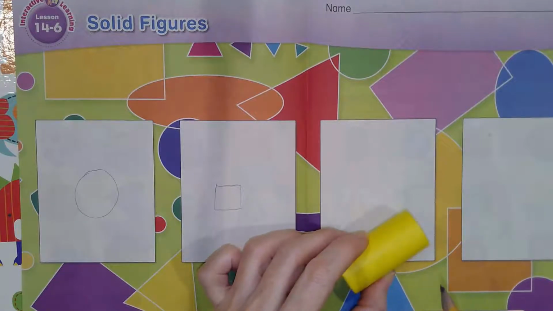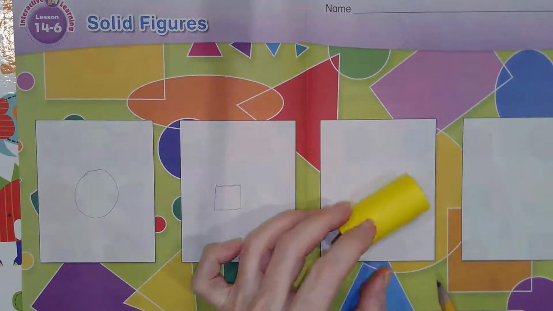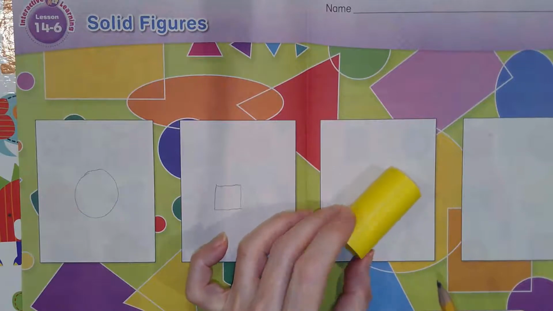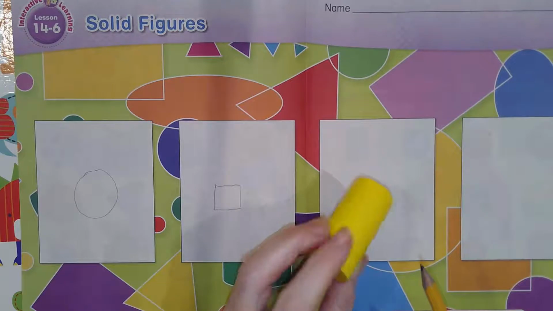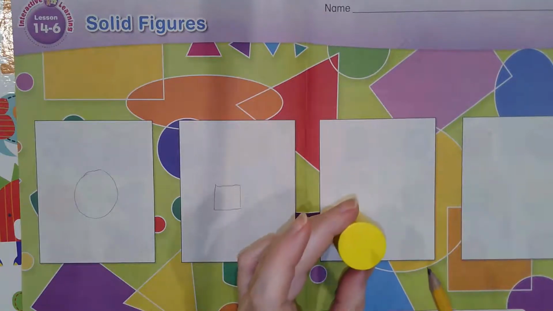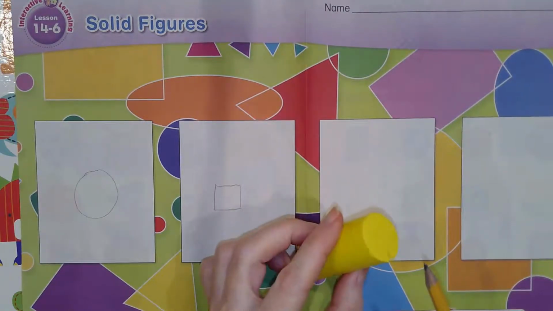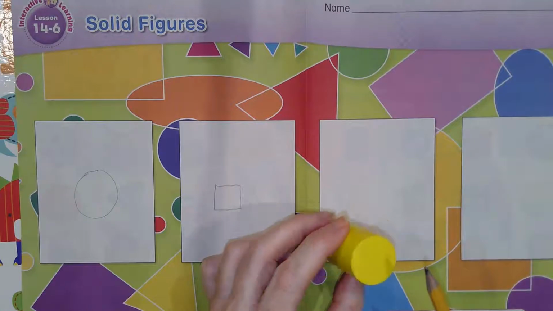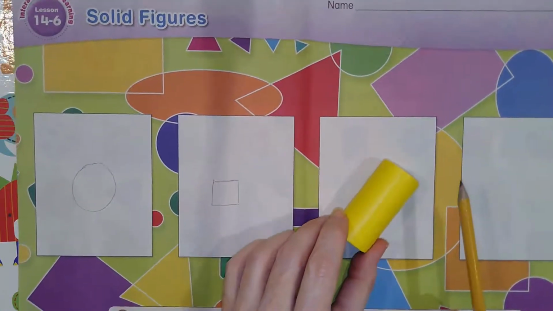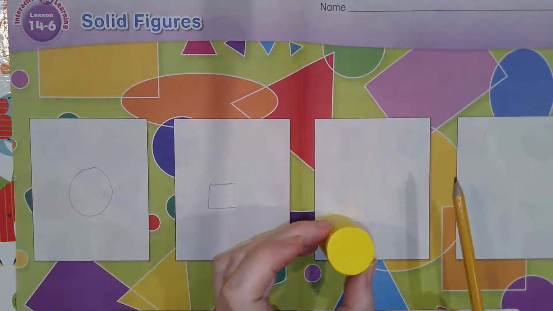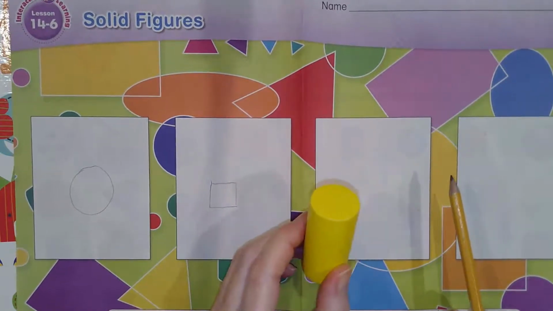Nope, no corners. What object has the same shape as a cylinder? Do you know any objects that have the same shape as a cylinder? How about a can? A can has a shape like a cylinder.